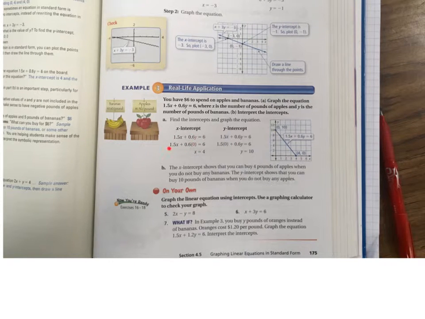Divide this by 1.5, divide this by 1.5, gives me 4. So x equals 4 while y equals 0. When x equals 0, y equals 10. They substituted in, and this goes away because 0 times 1.5 is 0. Then 0.6y equals 6. When I divide 6 and I have this decimal here, it's just going to make it go over 1.